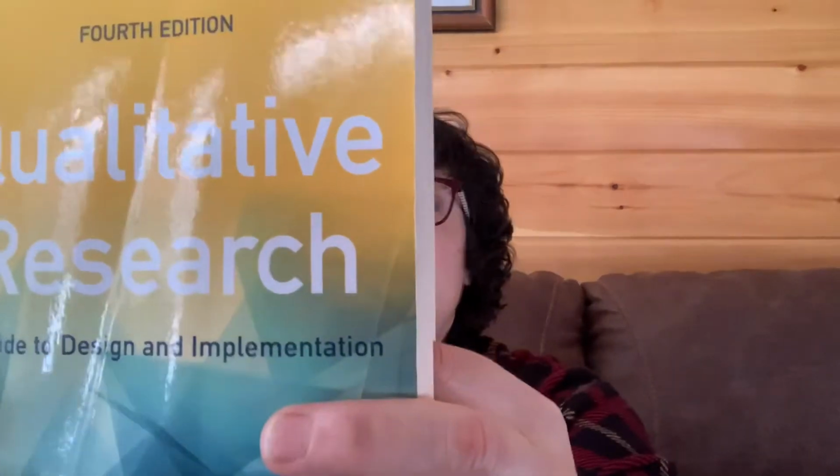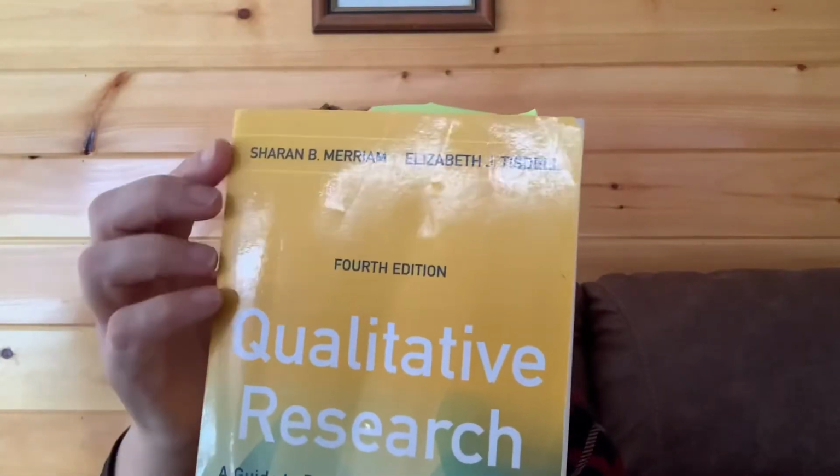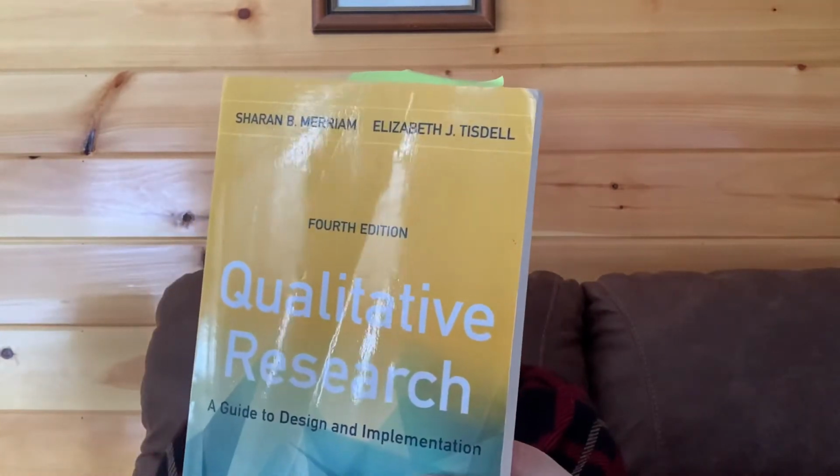So I have a book for you that I feel is incredibly helpful, and I recommend this to a lot of my students and clients as they are starting to conduct their qualitative analysis. It is Qualitative Research by Sharan Merriam and Elizabeth Tisdell. It was published in 2016, so it's a fairly recent book, and I've had probably about 25 to 30 people use it and then give me feedback on what they found really useful.